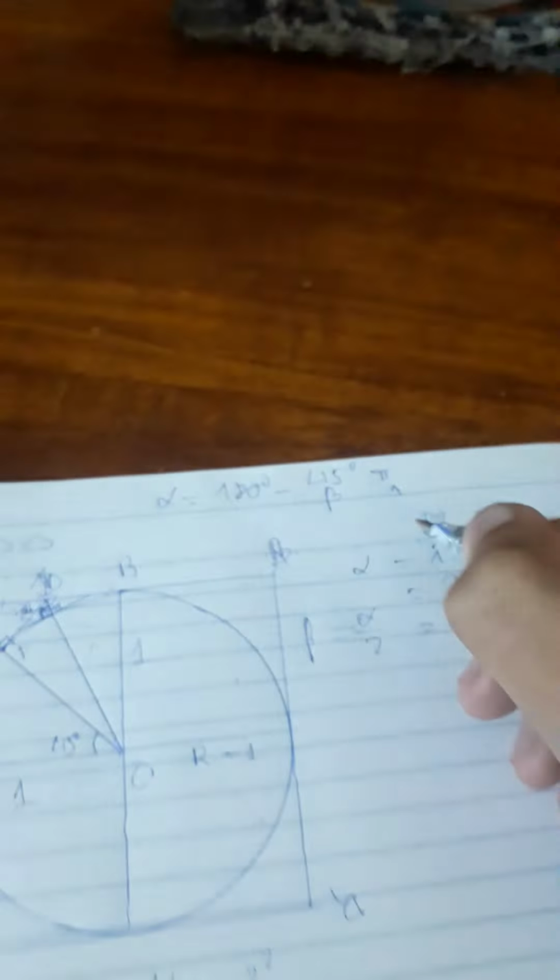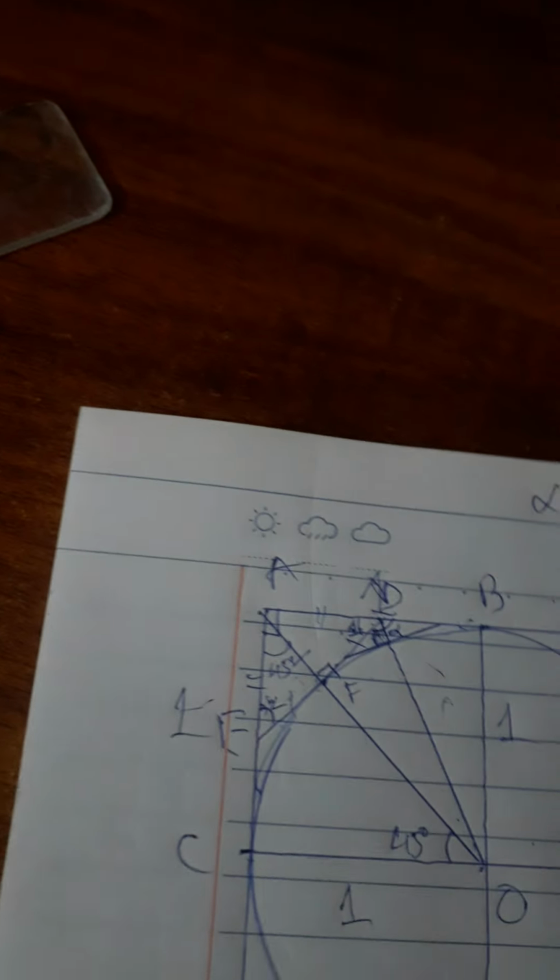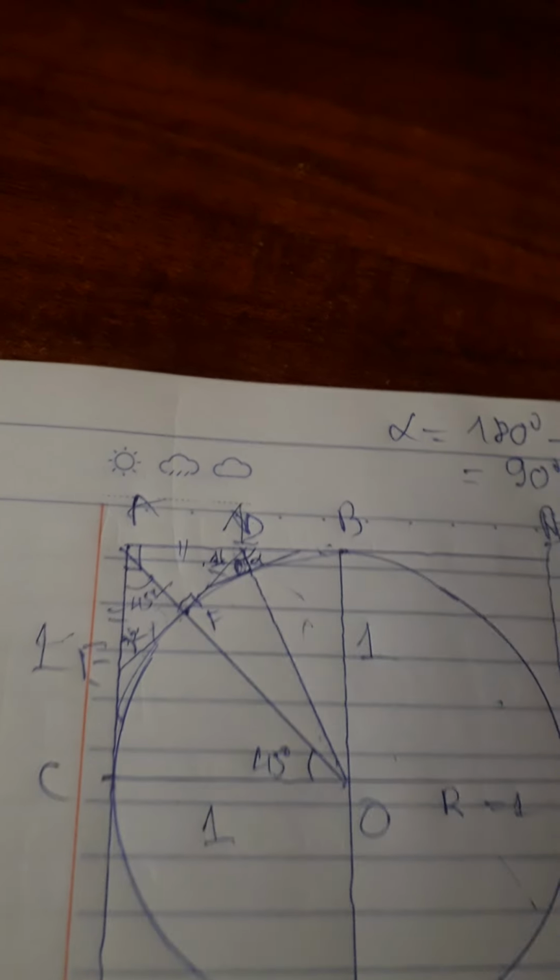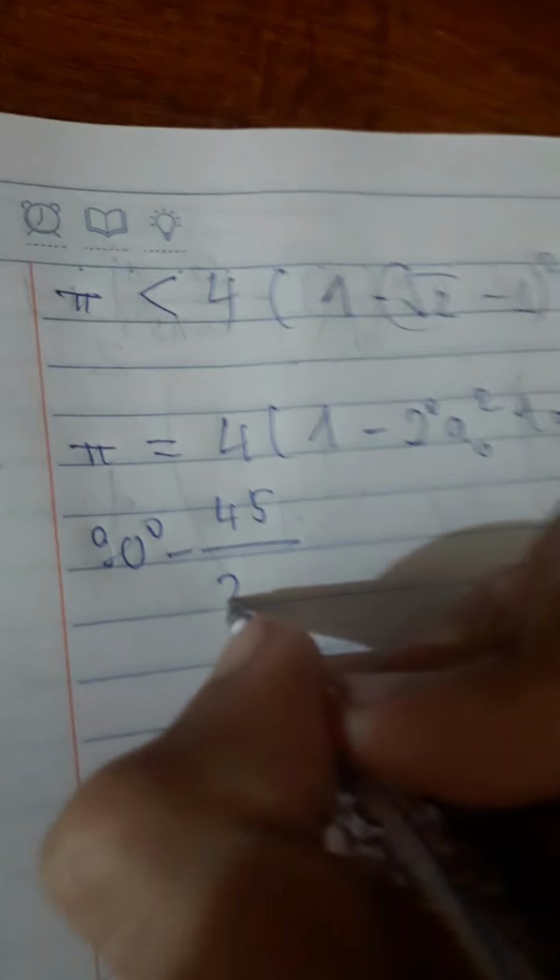So alpha is going to equal 180 degrees subtract that 45. We're just going to call this beta for the time being. And then we divide by 2, so it's going to be 90 degrees subtract 45 divided by 2, and it will keep dividing by that. So just see that yourself, right? I'm too lazy. 90 degrees, subtract 45 divided by 2 to the power of 1.